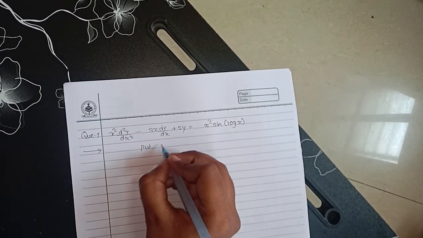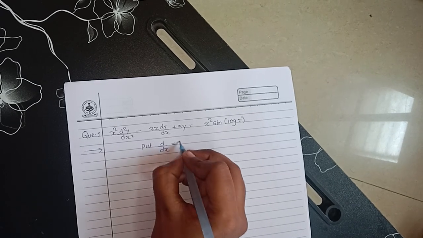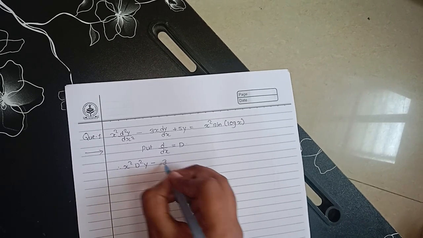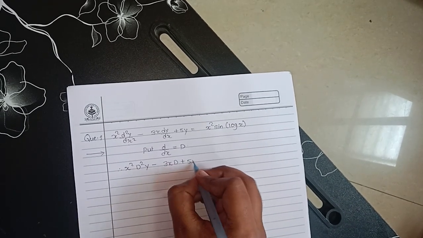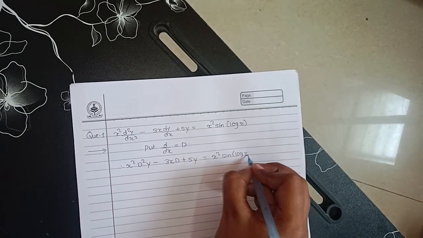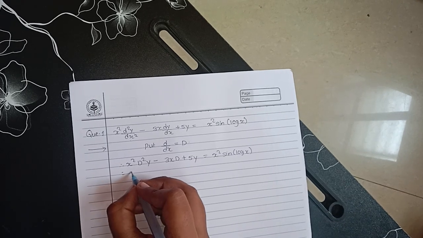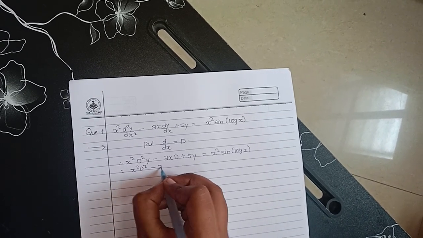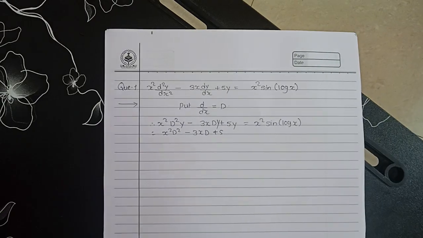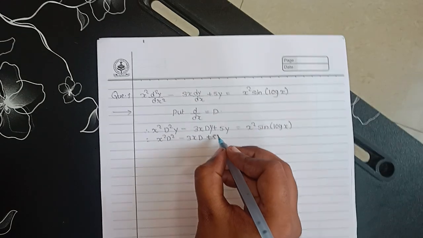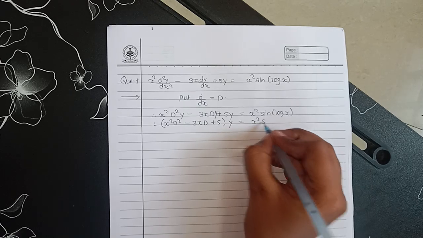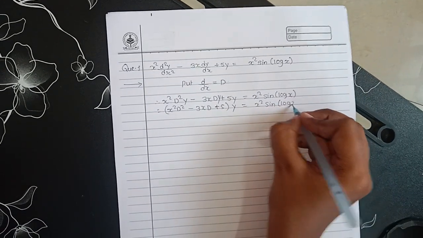Put d by dx as capital D, then our equation becomes x square D square minus 3xD plus 5, and y is taken as common from the whole equation, equal to x square sine log of x.